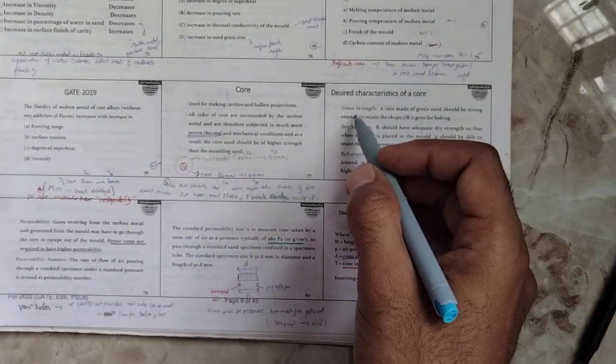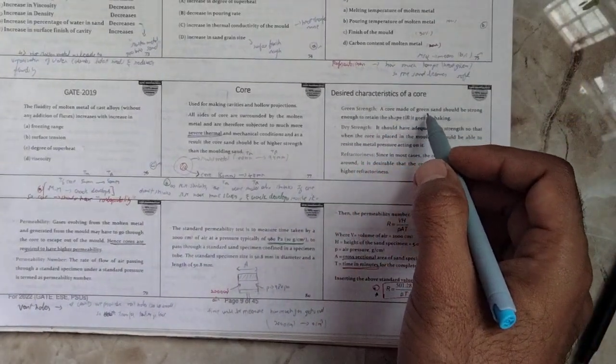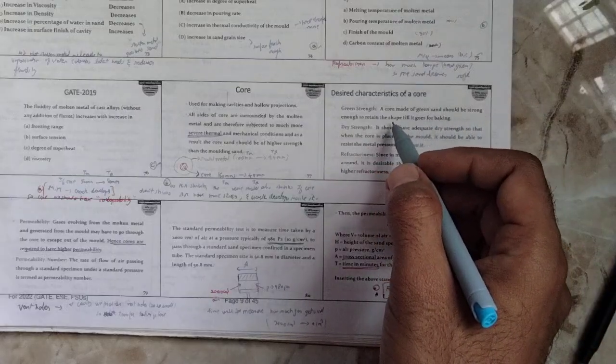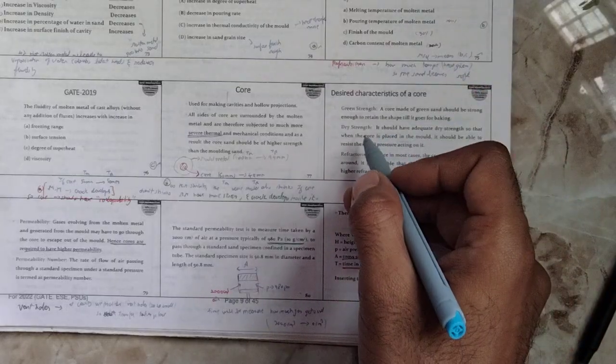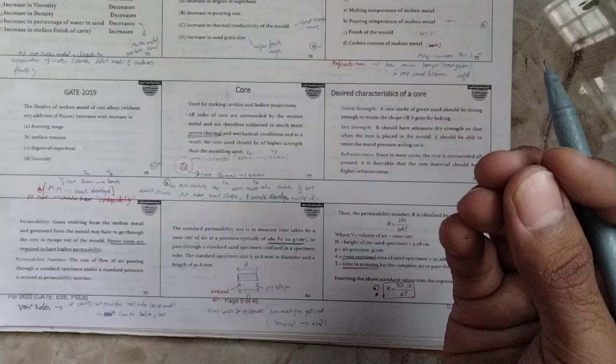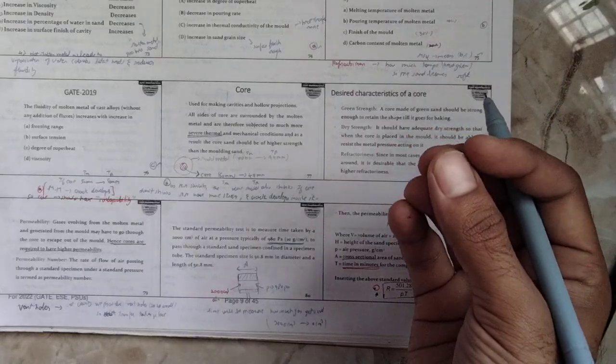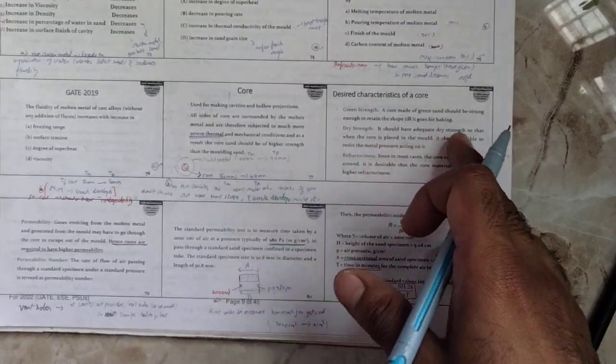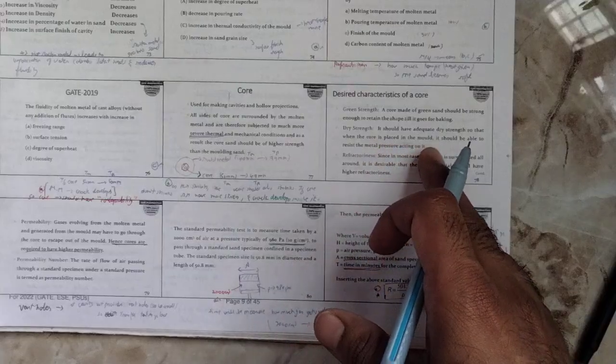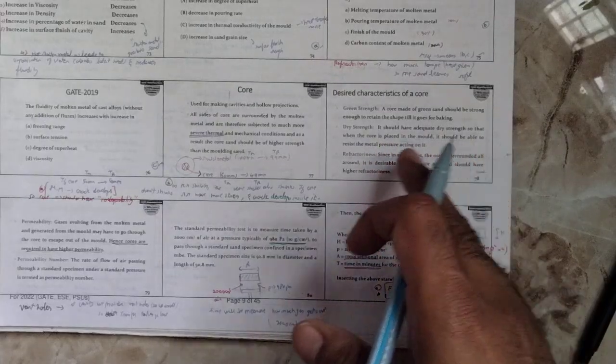The next one is green strength. The core made up of green sand should be strong enough to retain its shape till core breaking. And dry strength means it doesn't have any kind of moisture. For example, I think you would have heard about wood powder. Wood powder doesn't have any vapor or moisture in it, so it's called dry. So dry strength also matters, so that the core placed inside the mold is able to resist the metal pressure acting on it. I think you agree.